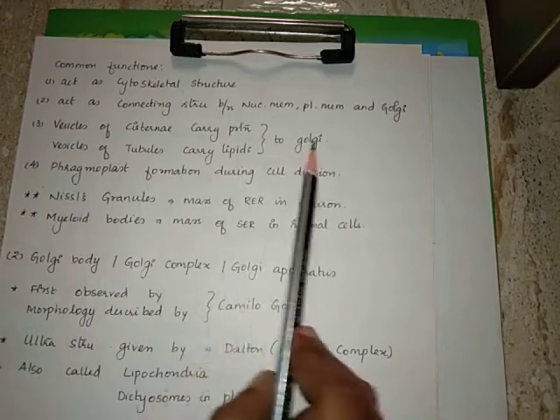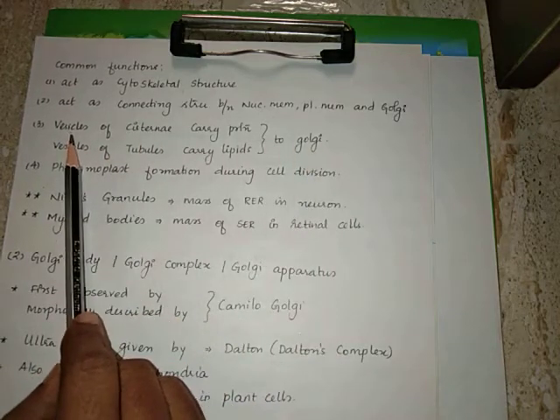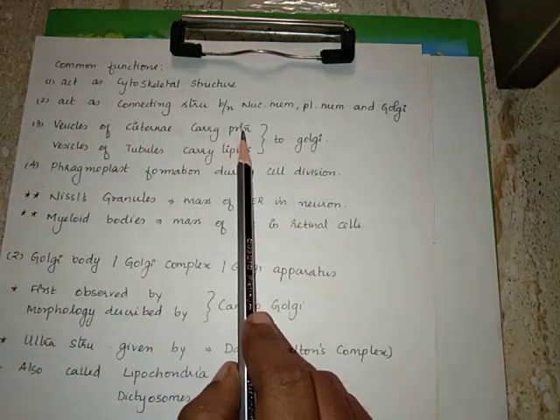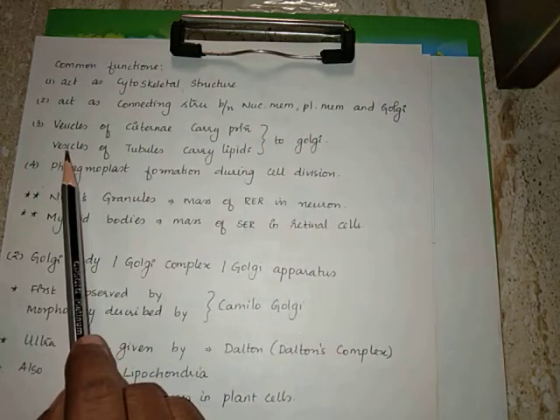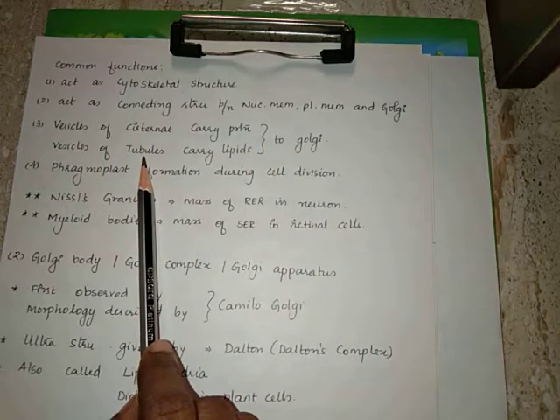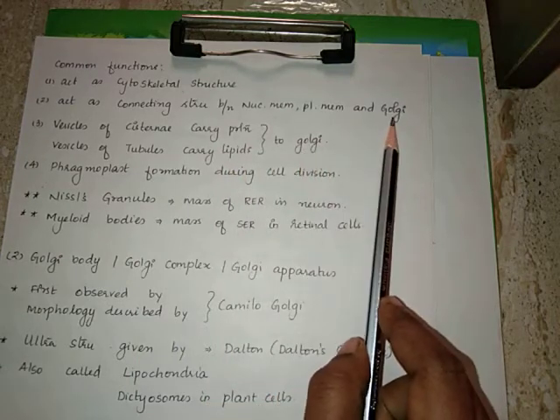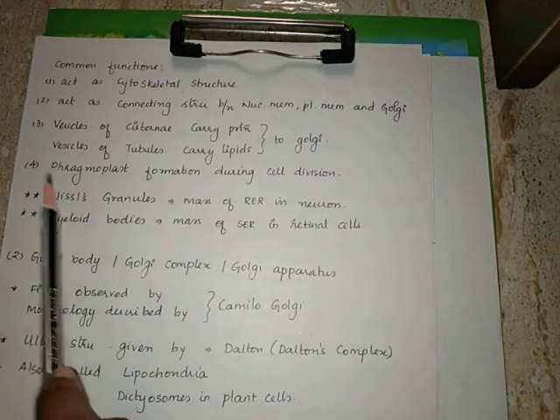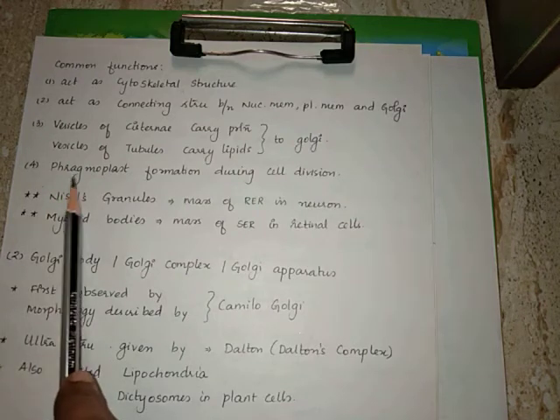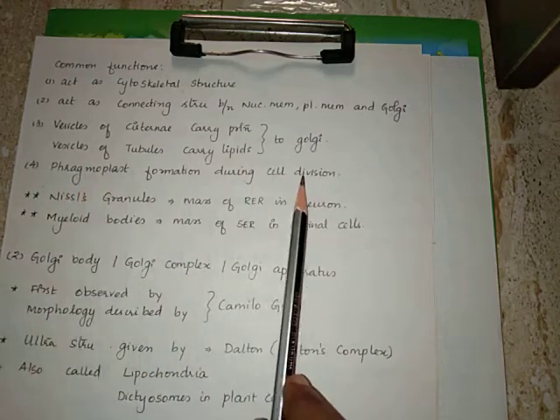And this is how they are connected to Golgi: vesicles that are formed from cisternae are going to carry the proteins to Golgi, and vesicles that are formed from the tubules of endoplasmic reticulum are going to carry lipids to the Golgi. This is how they are getting connected to Golgi apparatus. And another function of ER is formation of phragmoplast during cell division.